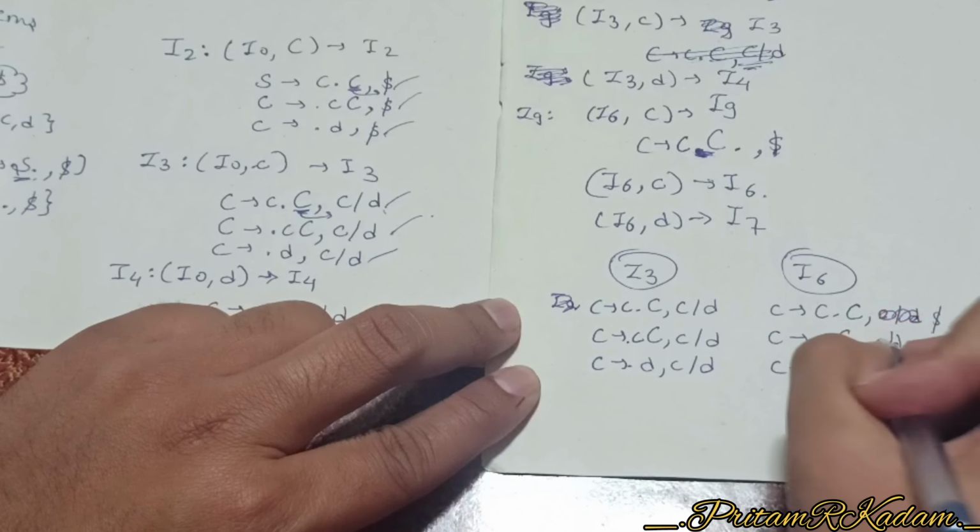So the productions of C over here with the look ahead as C slash D slash dollar. We will write the same look ahead for every production. Now we will see other states which have the same production but different look ahead.